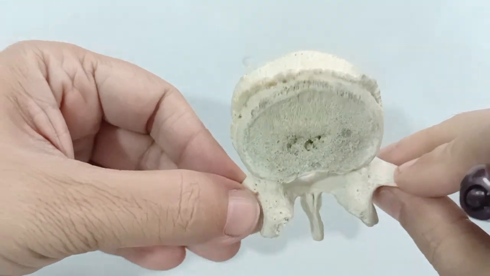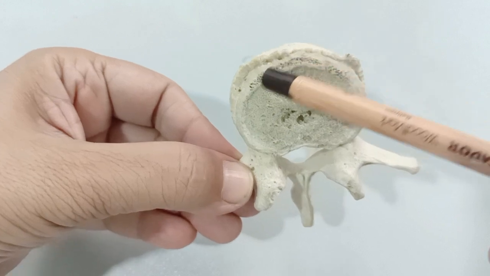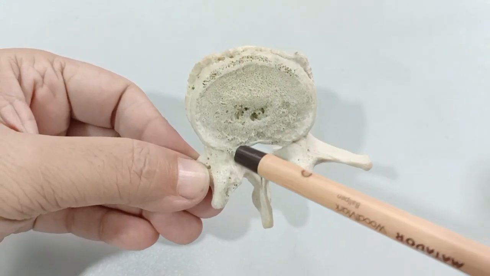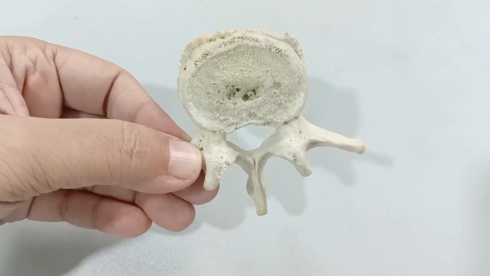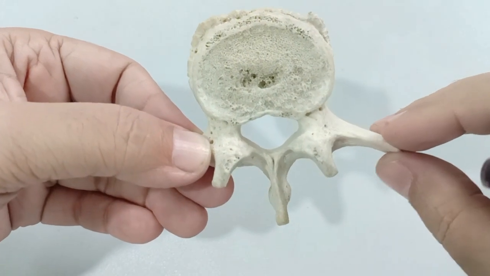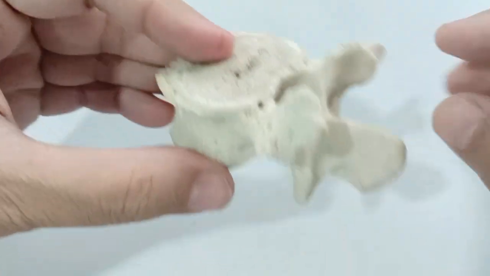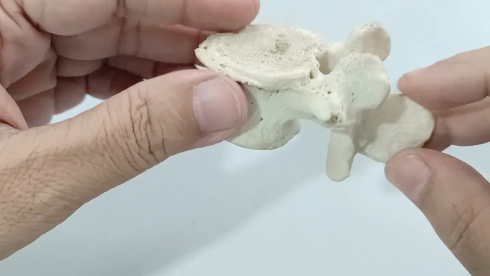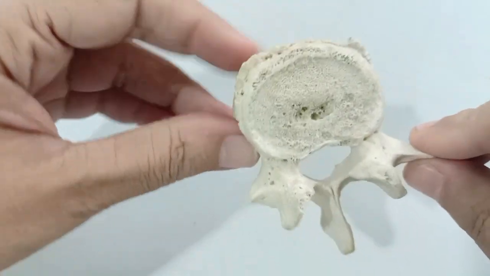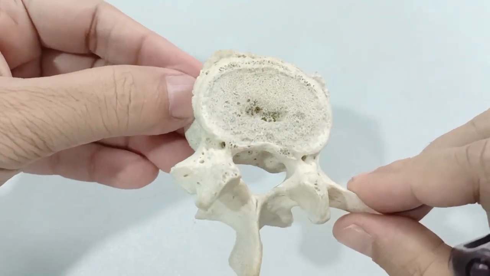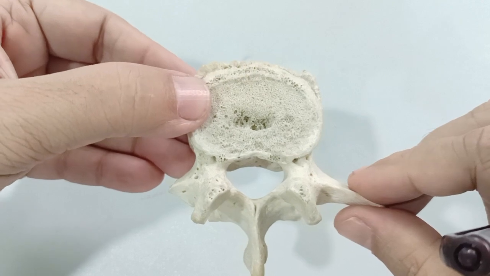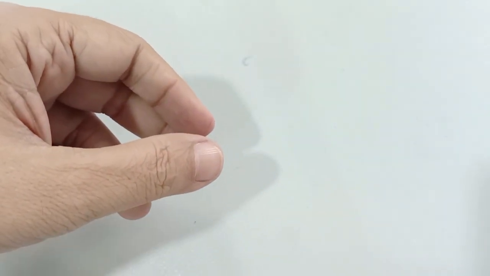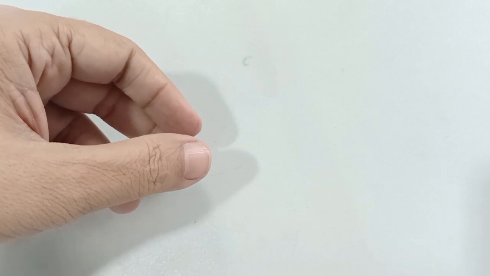This is lumbar vertebra. The body is comparatively larger and the vertebral foramen is smaller and triangular in shape. The transverse process is comparatively long and the spinous process is broad and short. So these are the differences between lumbar, thoracic and cervical vertebra. Now I want to introduce you to some exceptional vertebra.